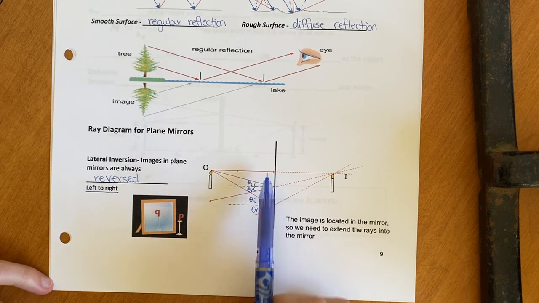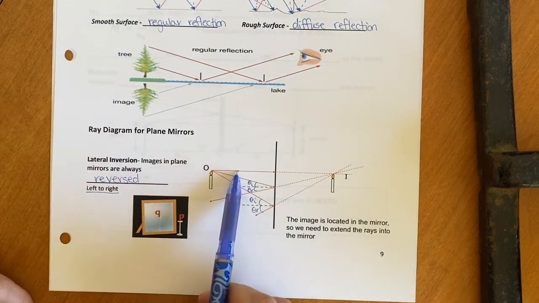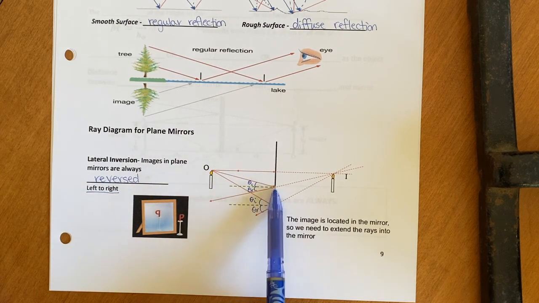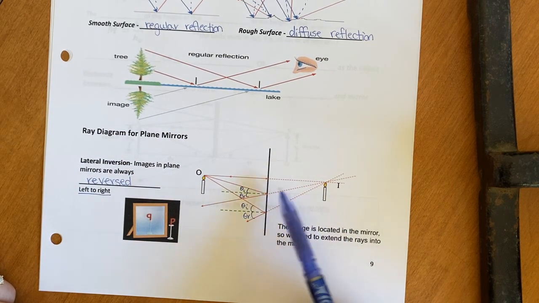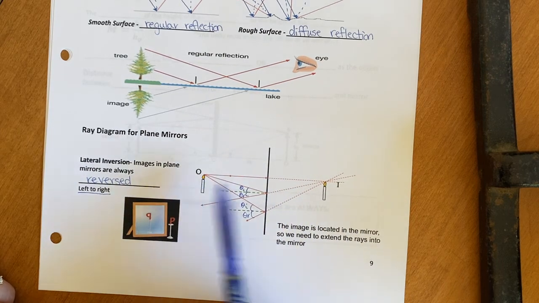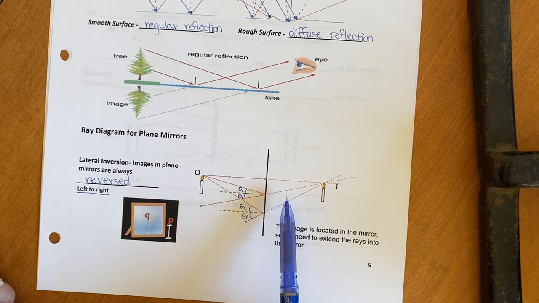So in this particular case, if you were to ignore the backside of the mirror, you would see that all of your rays will never touch each other on the real world side of the mirror. This reflected ray and this reflected ray are never going to meet over here. But if we extend them backwards into the mirror, they will intersect, and that is where that spot of your object will appear. Which is why when you look in the mirror, it looks like your reflection is inside the mirror, like it's behind the mirror.